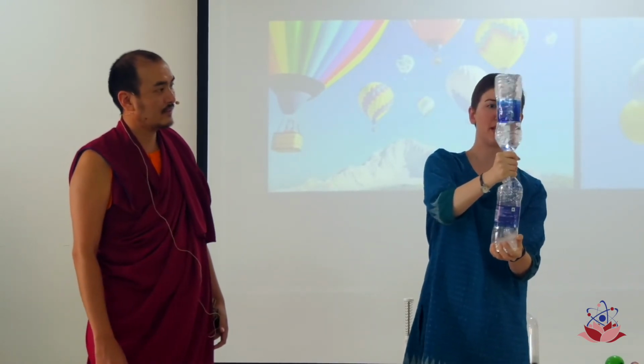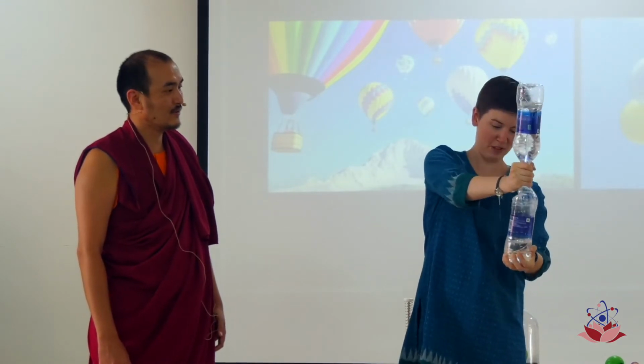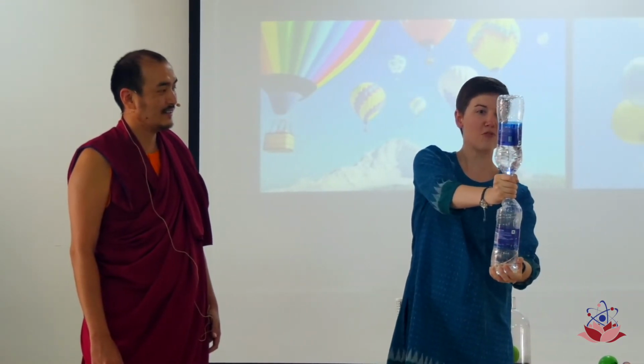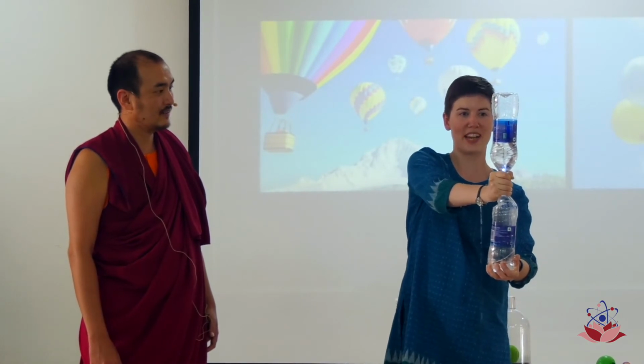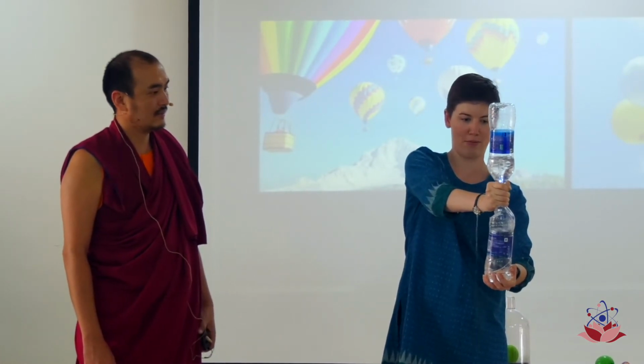So if I get a vortex going and it spills everywhere, now it's much faster because the water is flowing down at the same time that the air is flowing up.